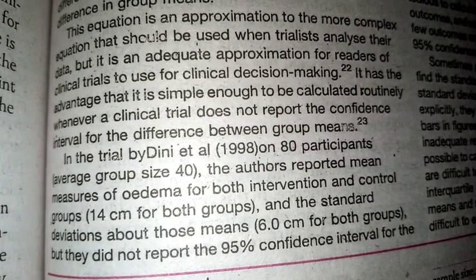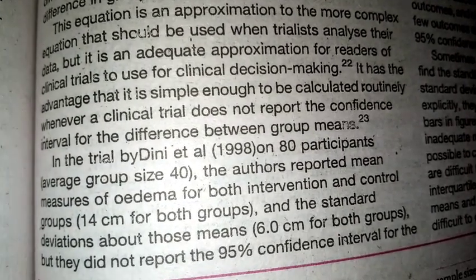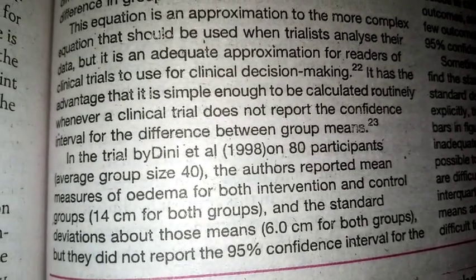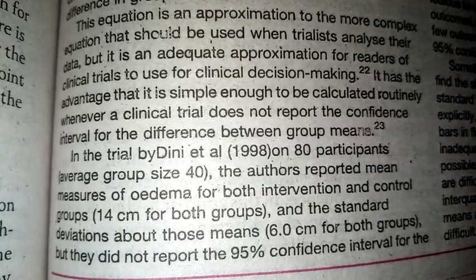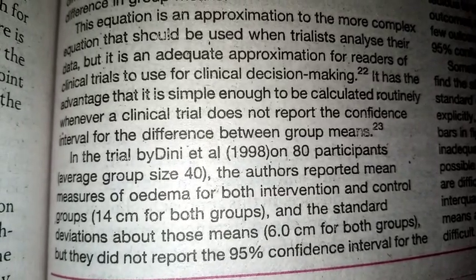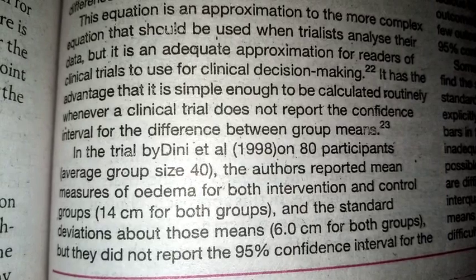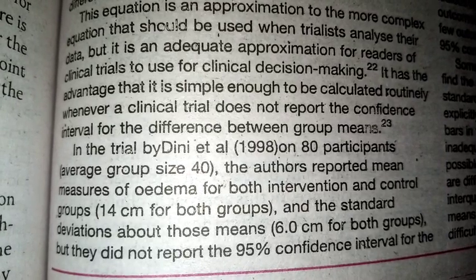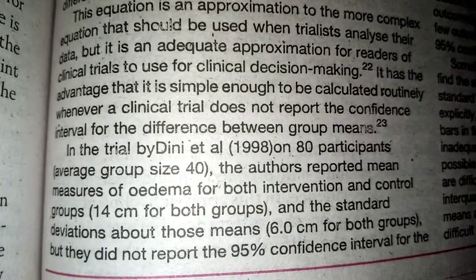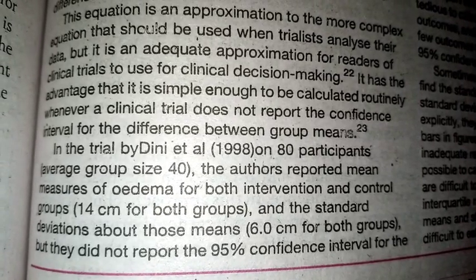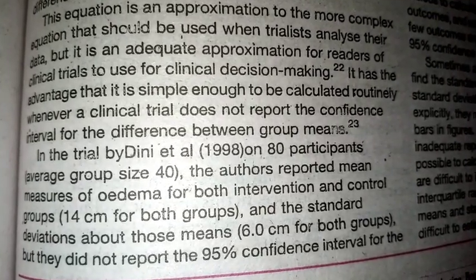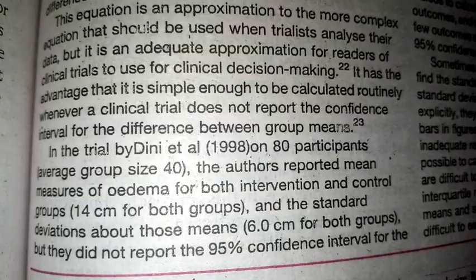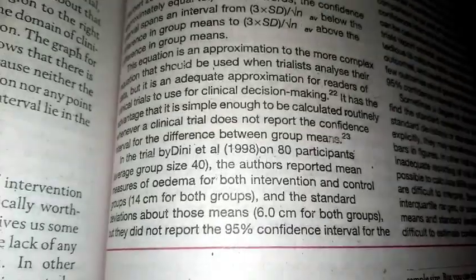In the trial by Dini et al. 1998 on 18 participants, with an average group size of 40, the authors reported mean meters of edema for both the intervention and the control groups, 40 cm for both groups, and the standard deviation was 6.0 cm for both groups, but they did not report the 95% confidence interval for the difference.